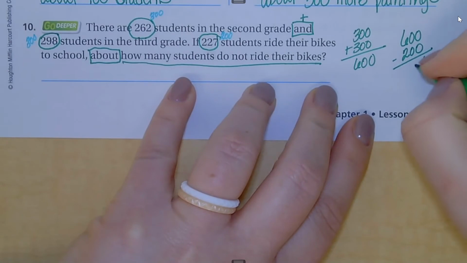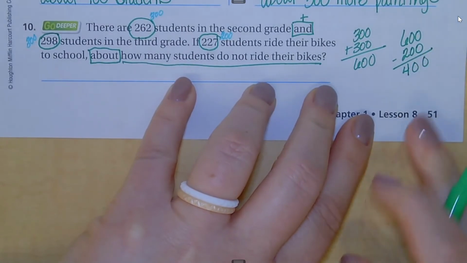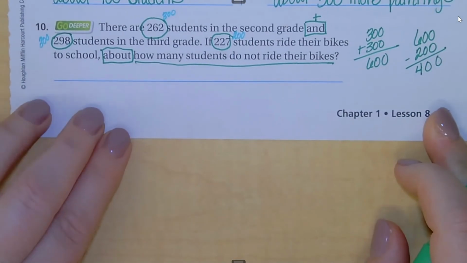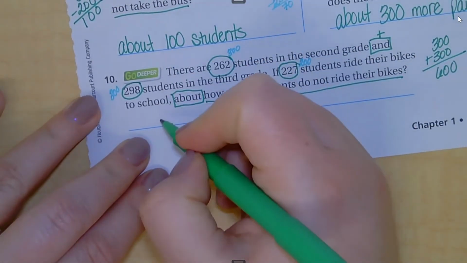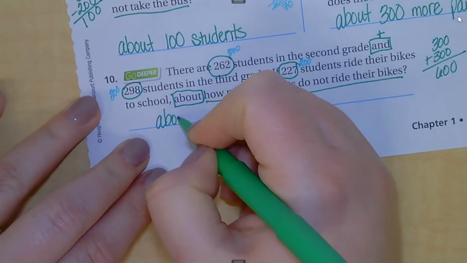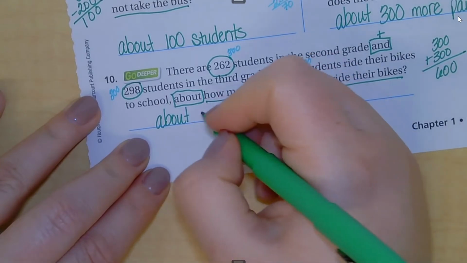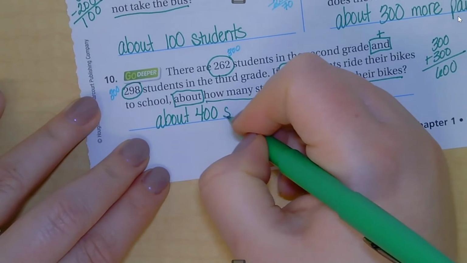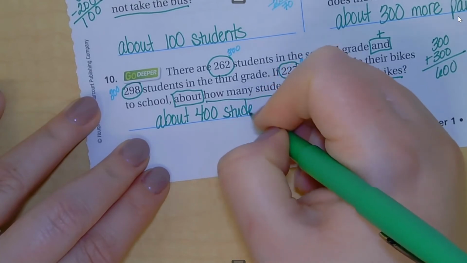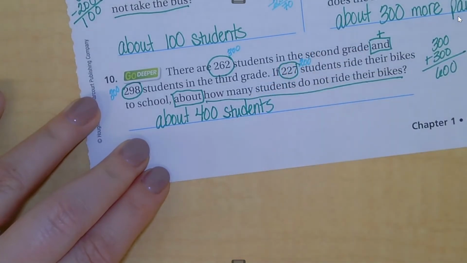And 600 minus 200 is 400. So, again, we are rounding and estimating, so our answer needs to have the word about in front of it. About 400 students do not ride their bikes. Okay?